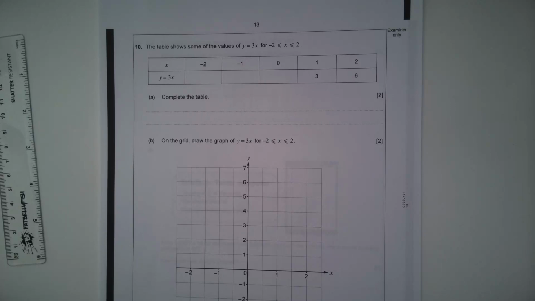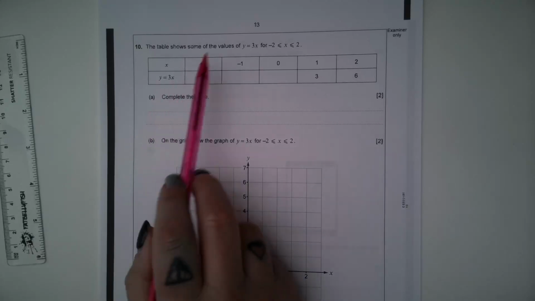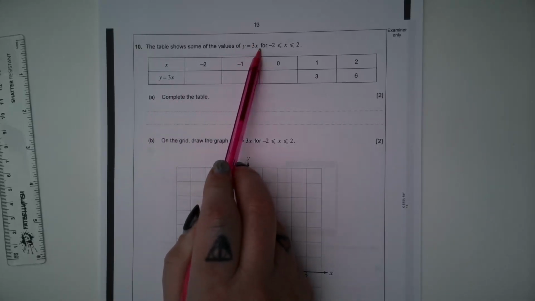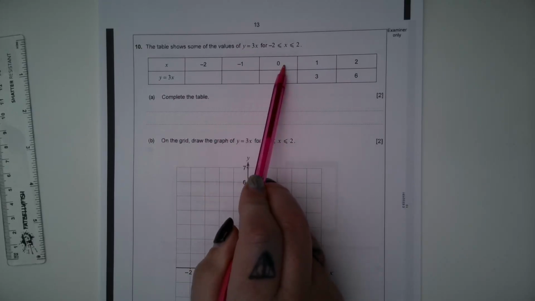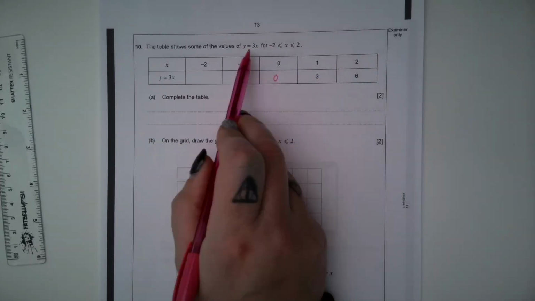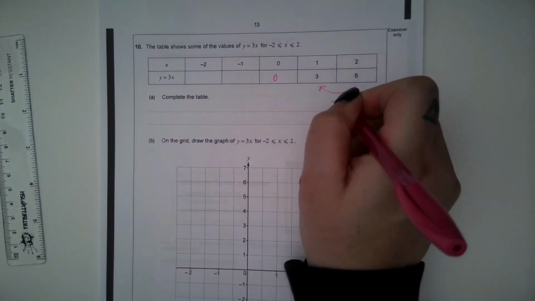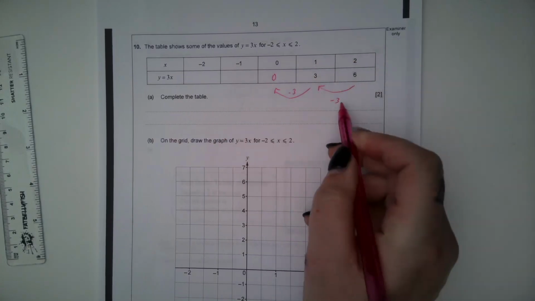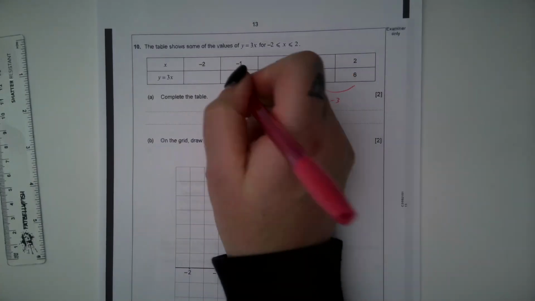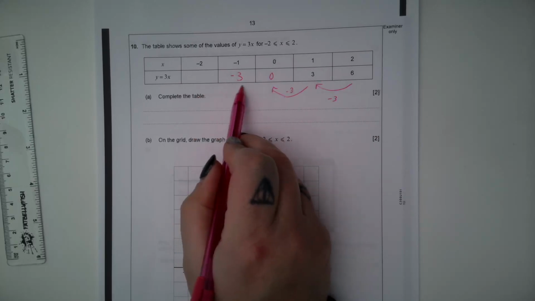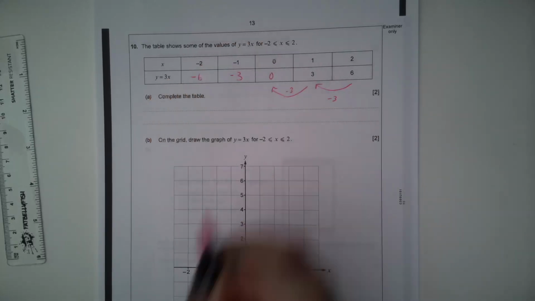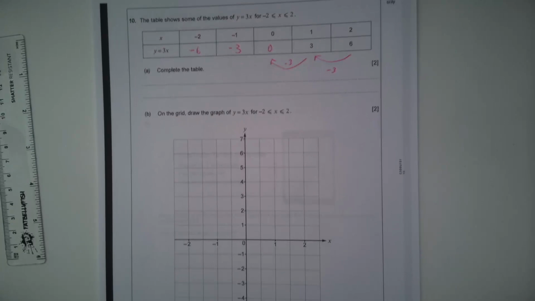Question 10. The table shows some of the values of y equals 3x for the range of x values from -2 to 2. Complete the table. So y equals 3x. This is 3 multiplied by x. So 3 multiplied by 0 would be 0. But what we can notice is this is a linear function. So what we're doing is we're taking away 3 each time. So we can treat it like a sequence. 0 subtract 3 would be -3. -3 subtract 3 would be -6. So we've finished our table.